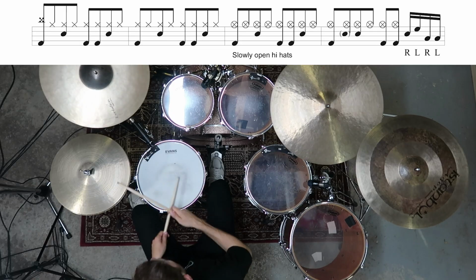Number 1, building towards the fill using dynamics. For example, you could add some extra ghost notes or start opening the hi-hats as you're building towards that fill, and then that way you've set the fill up. Here are 2 examples of how you can do that.